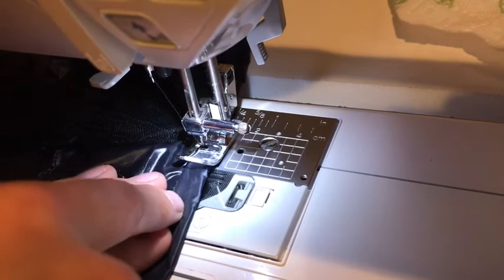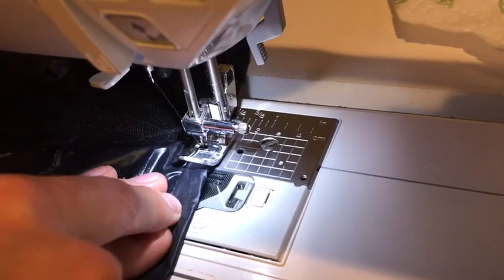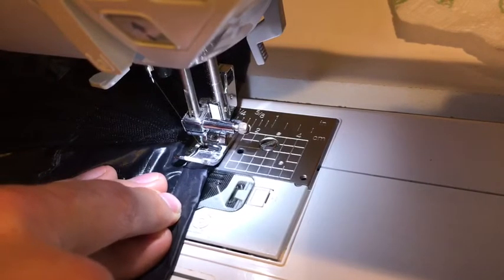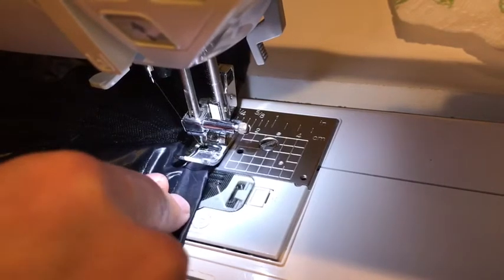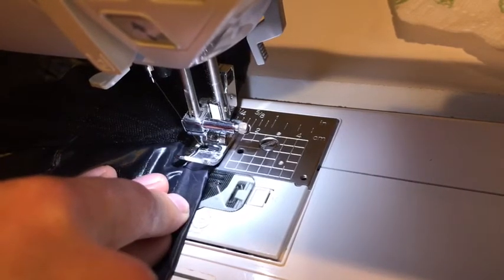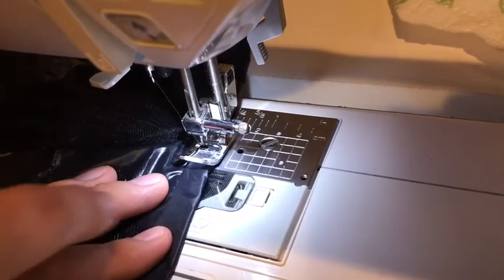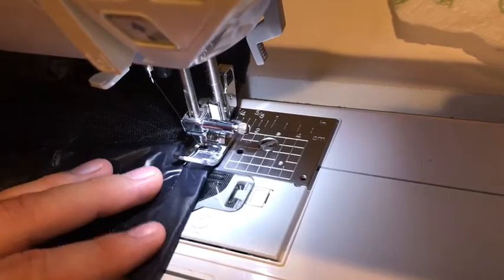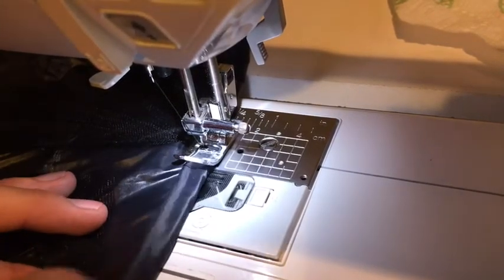So what I'm doing here is just doing a roll hem on this whole perimeter of my quilt outer shell, so that I can very easily put a line of stitch or two down once I get all the baffles attached, if that makes sense. So just kind of showing you what I'm doing here.